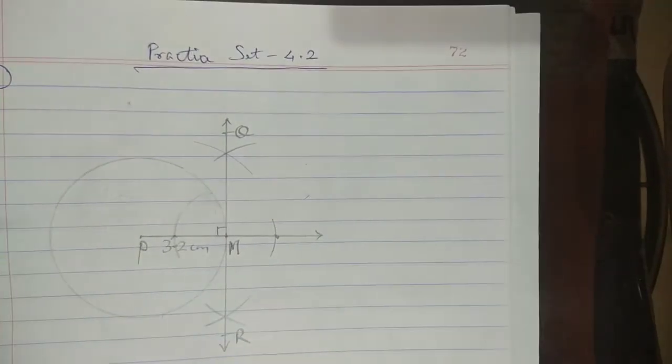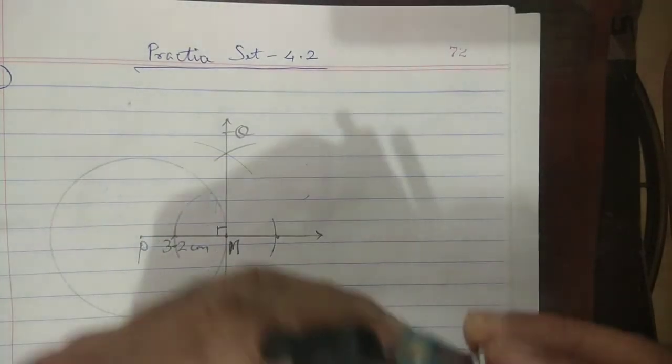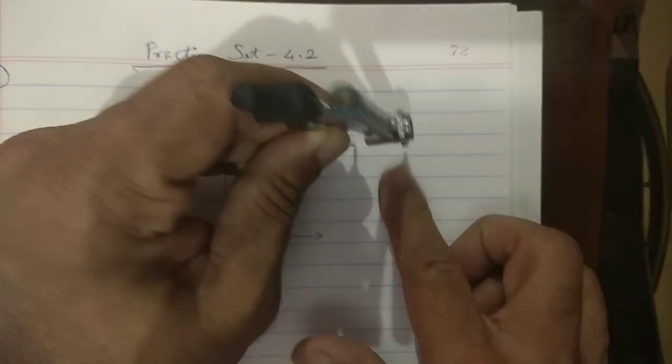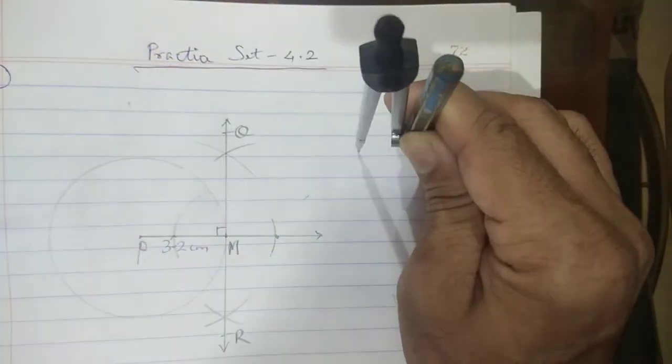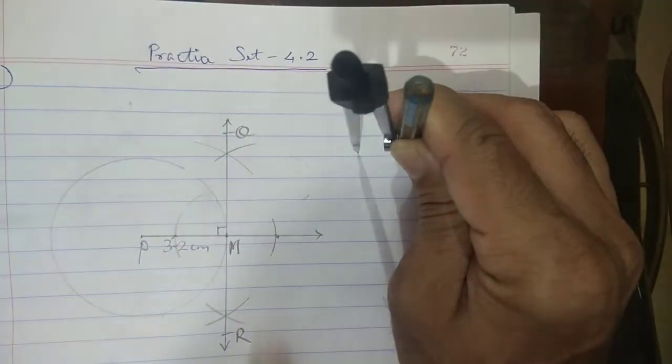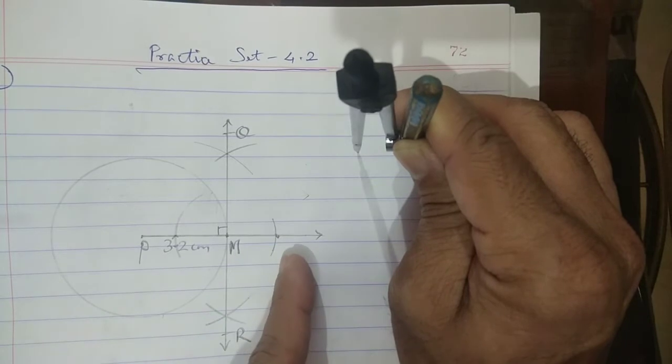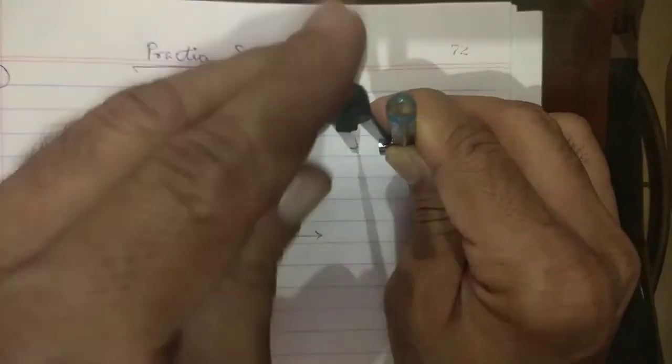So for drawing the rough diagram, again take the rounder. But the rough diagram, as I told you, should be a little smaller as compared to the fair diagram. But whatever you have done here in the fair diagram, the same thing you should show except these arcs. Okay, everything will be there in your rough diagram. So draw a circle.